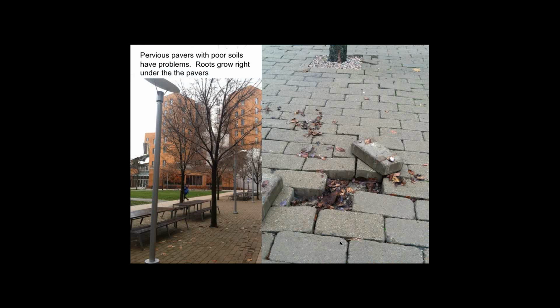If we don't have a good soil system underneath the pavers, the roots will grow right underneath the pavers and start kicking them up, creating tripping hazards within the paving system, if the tree is able to find some rooting system in which to grow.